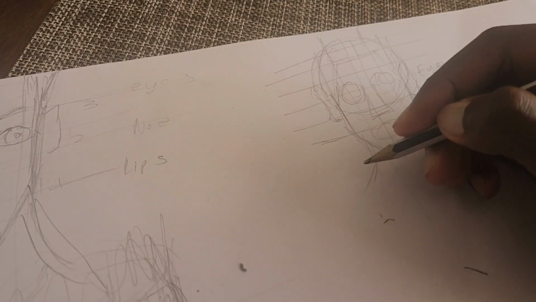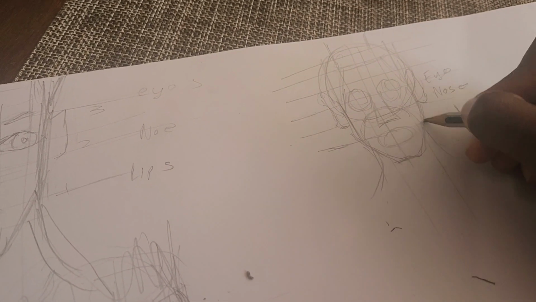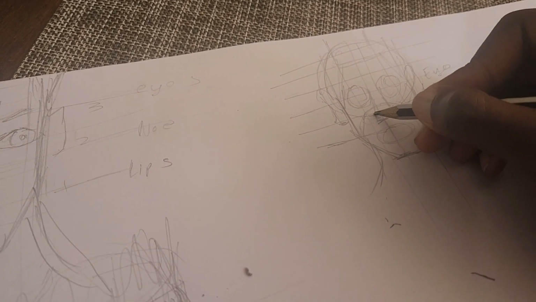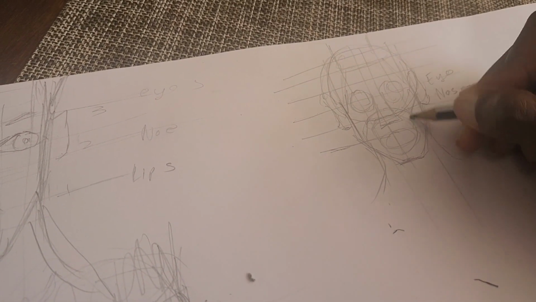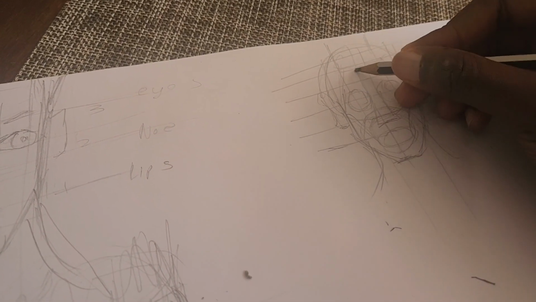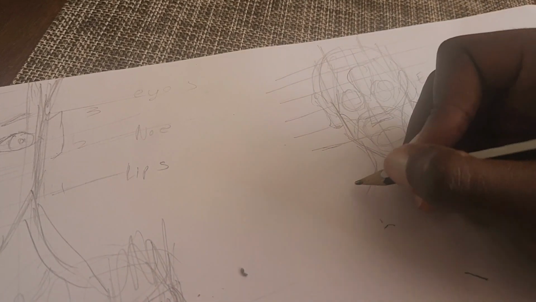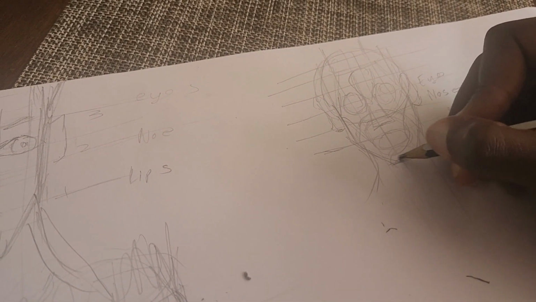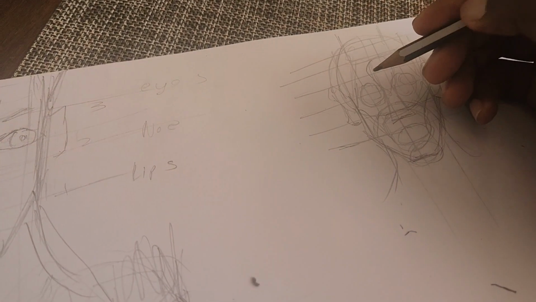And this is where the rhythm is. You need to allocate the rhythm of the mouth, the rhythm of the chin, and the rhythm of the eyes. This is not a must you need to do, but it's something of importance if you want to understand the head much better.